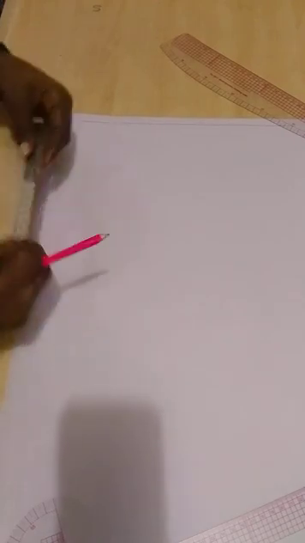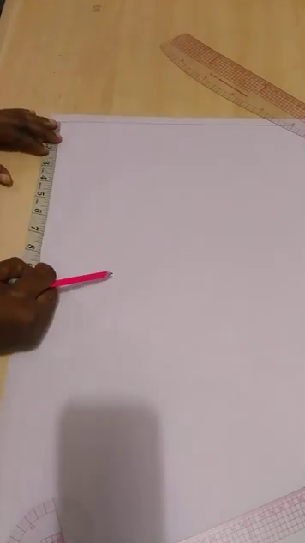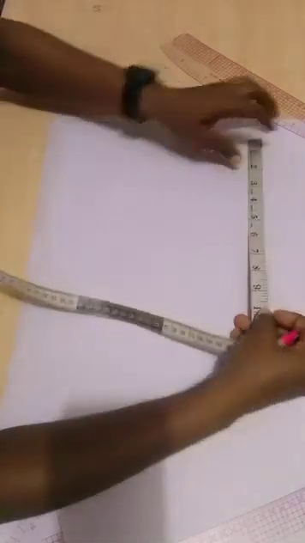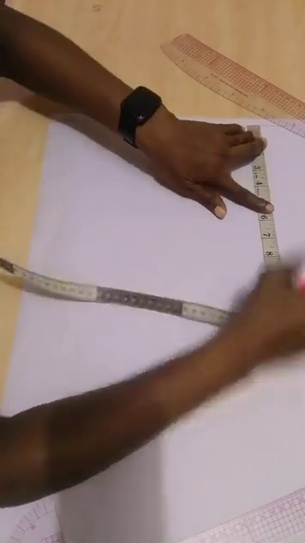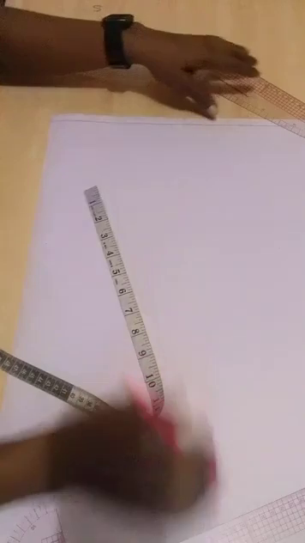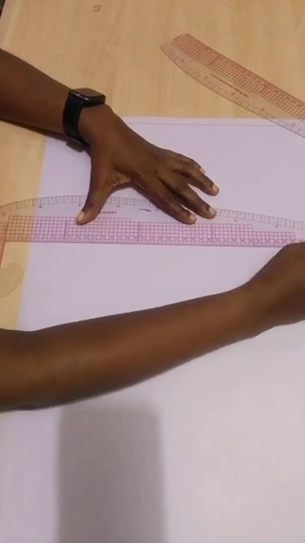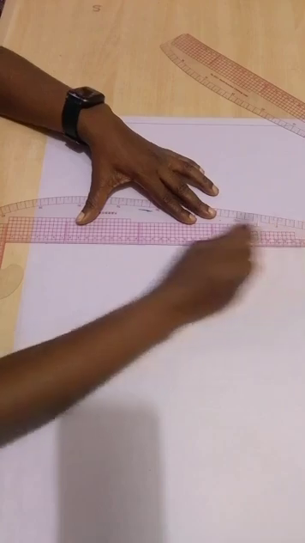So the next thing is to measure 7.6, or whatever you are getting, from the startup. That's what I'm doing now. So we'll connect it. Connect it.